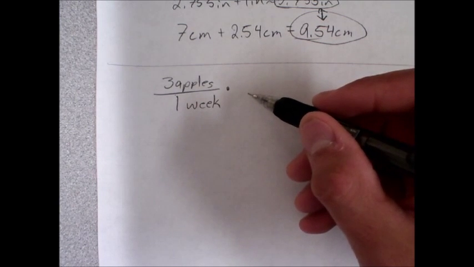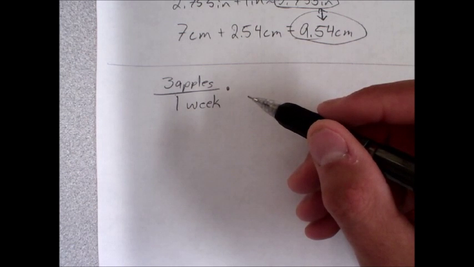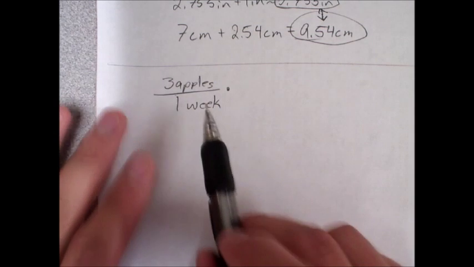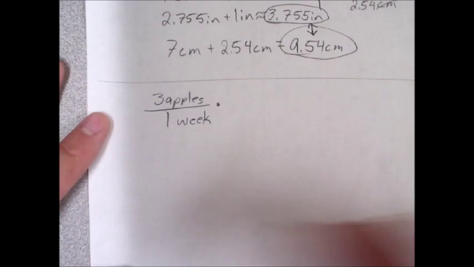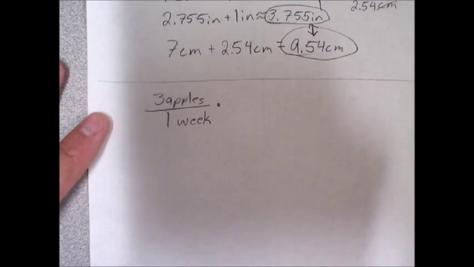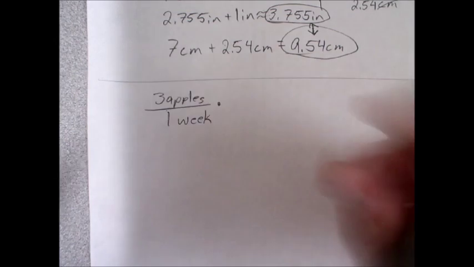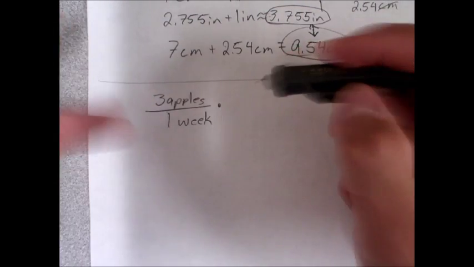Okay? So remember that when you get problems that are really easy, it's not necessarily so that they can give you an easy problem every now and then. It's so that they give you an easy problem that you know the answer to and you can self-check your work at the end. So make sure you do it the way that we're learning, but check yourself using common sense. Okay? So it said 3 apples per week, and it said I have 12 apples in total. So we said that this is a unit conversion, right? 3 apples per week. So this could go one way or the other.